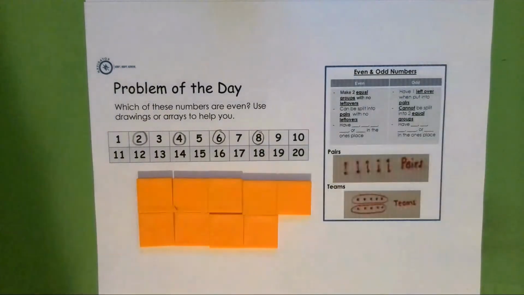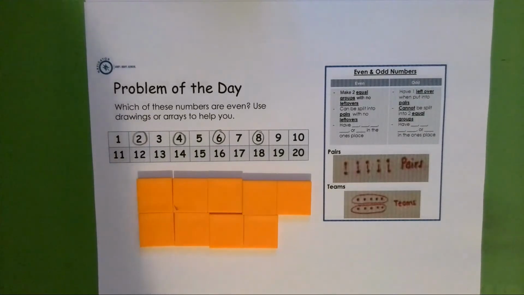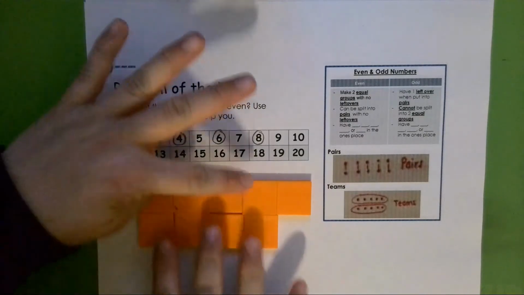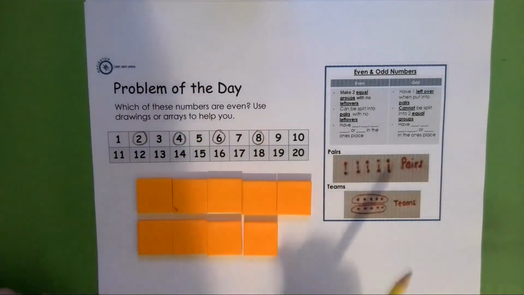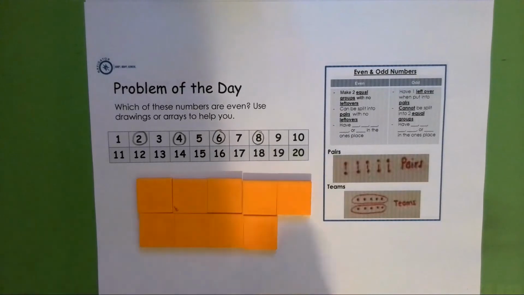How many tiles do you see now? Right, 9. And is 9 even or odd? I bet you said odd. How do you know that 9 is an odd number? I bet you said you know that 9 is an odd number because when we make groups, they are not equal. And if we try to make pairs, there's 1 left over.